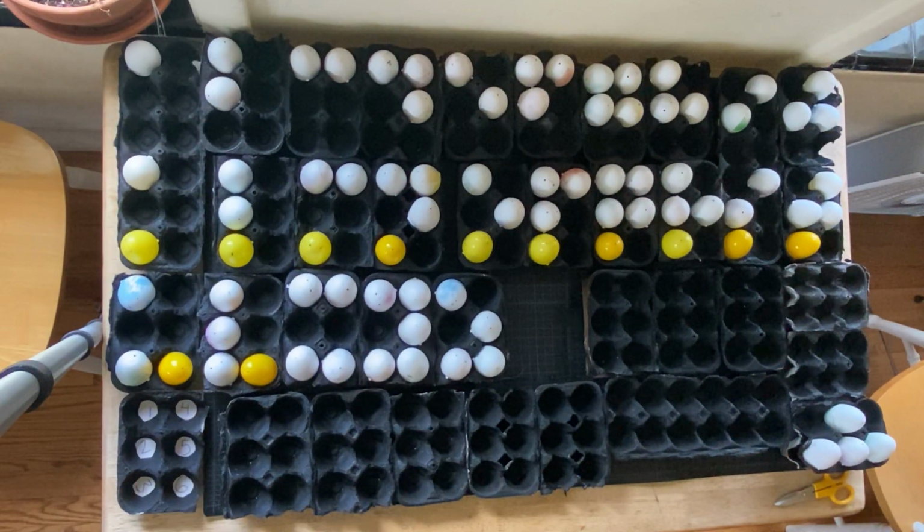So now we're going to get to the third row of 10, and we're going to add another egg into the bottom row. So now all the letters have eggs 3 and 6 filled in. So U, just like A and K, has egg 1 filled in, but now to be U, it has eggs 3 and 6 filled in.